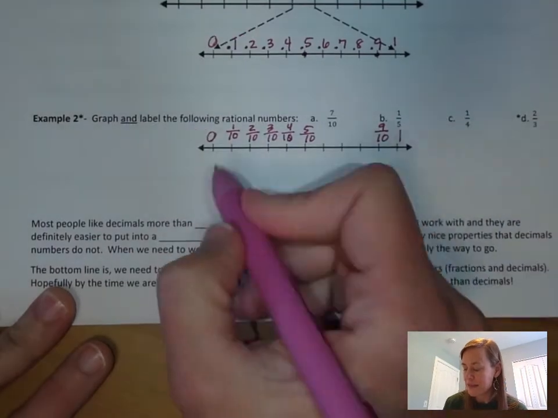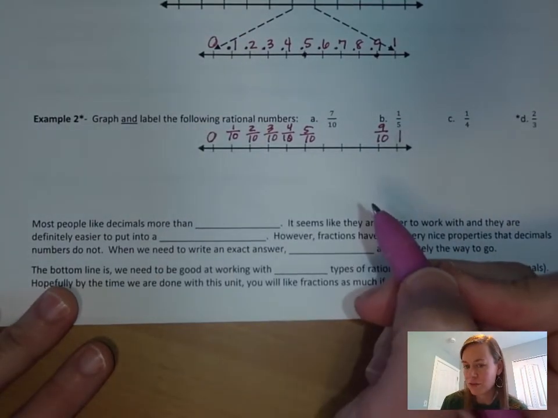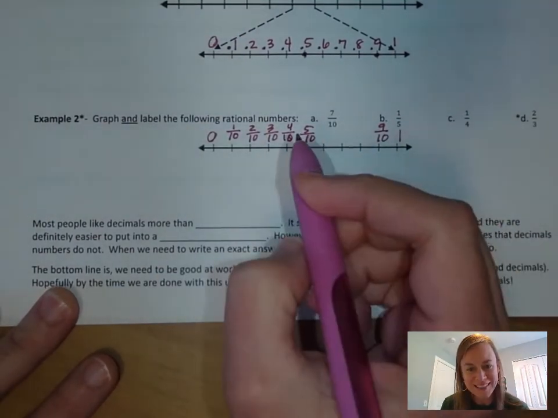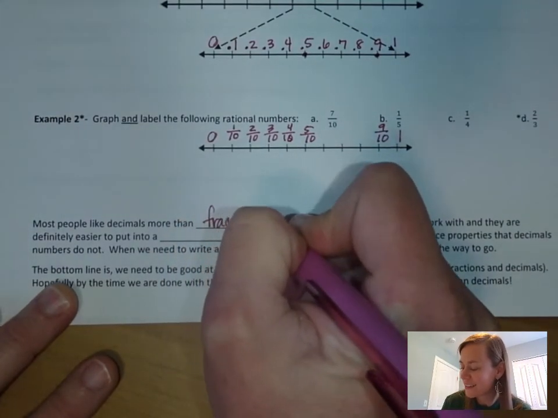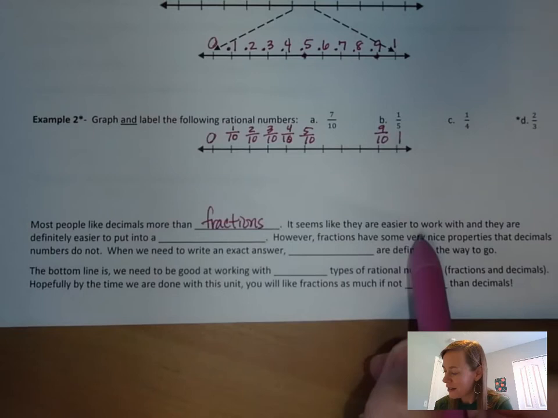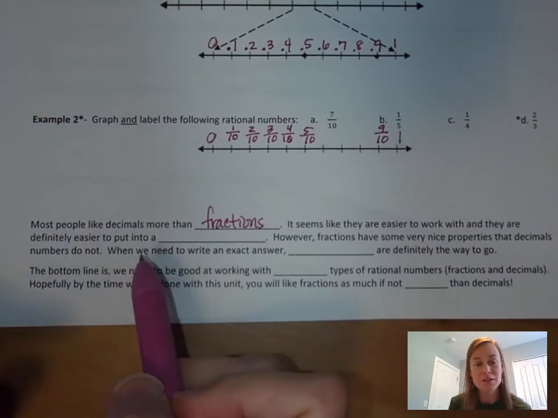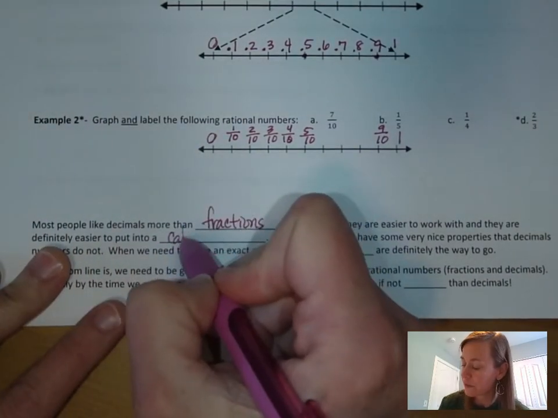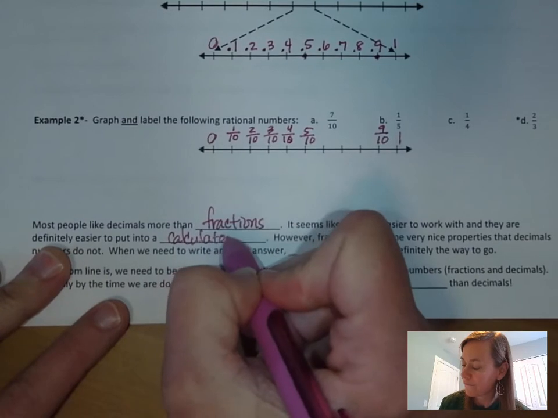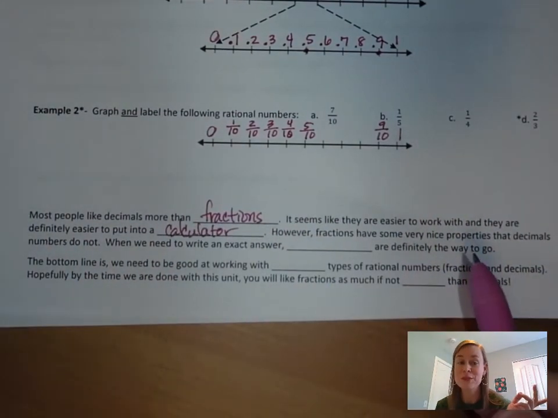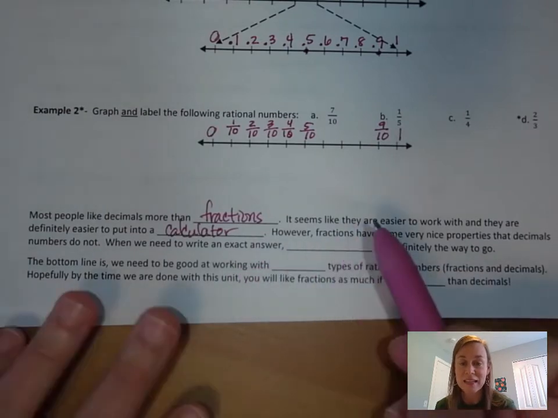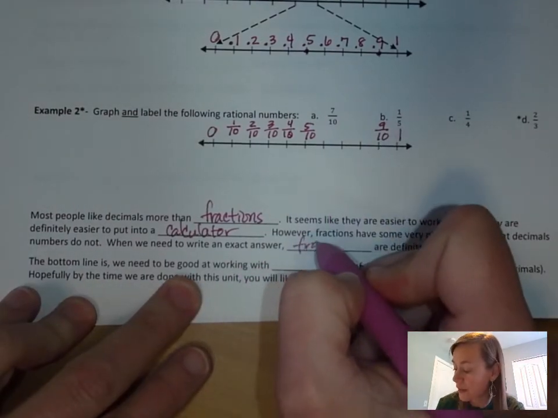Most people like decimals more than fractions. Is that true for you? Do you like decimals more than fractions? I don't know. I haven't gotten that feeling from my students before. I'm curious. It seems like they are easier to work with, and they are definitely easier to put into a calculator. Well, that's true. However, fractions have some very nice properties that decimals do not. When we need to write an exact answer, fractions are definitely the way to go. That is true.